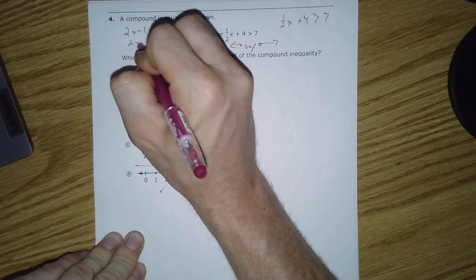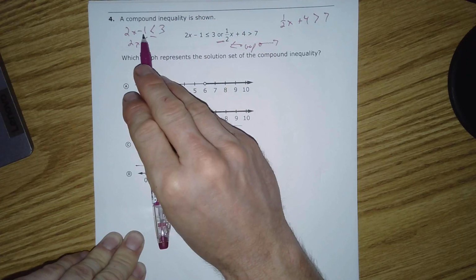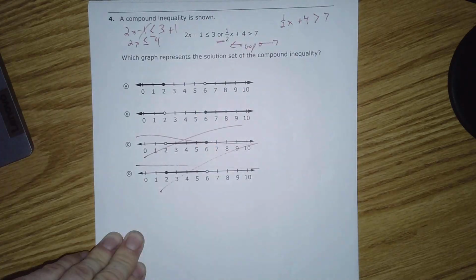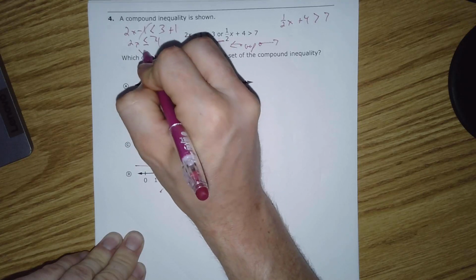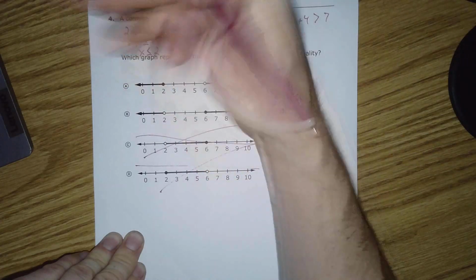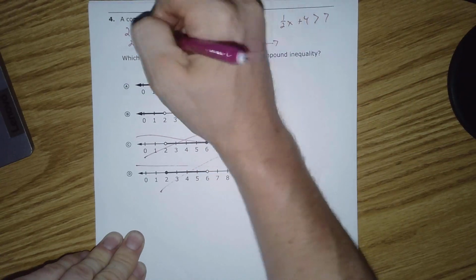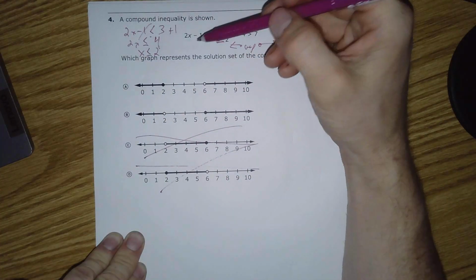So 2x is less than or equal to 3 plus 1, which is 4. Divide both sides by the coefficient of my variable term, which is 2. So x is less than or equal to 2.